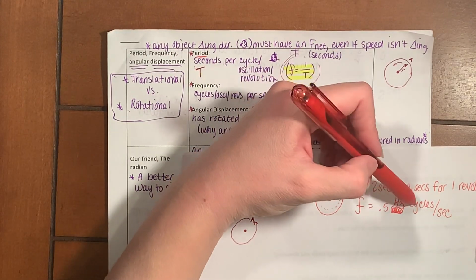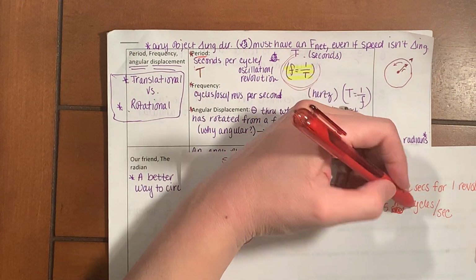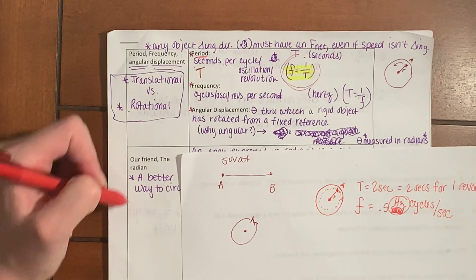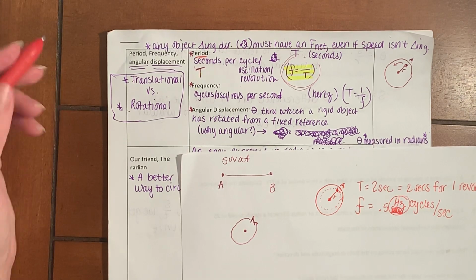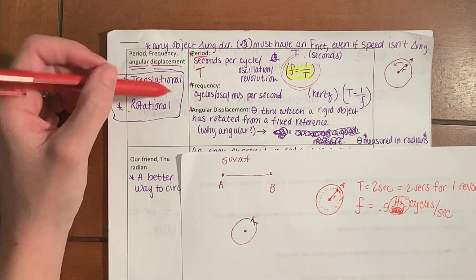Because that's kind of a funky terminology, we pull out the crusty dead white guy. We give hertz as the unit that goes with that. That's a capital H and a lowercase z.